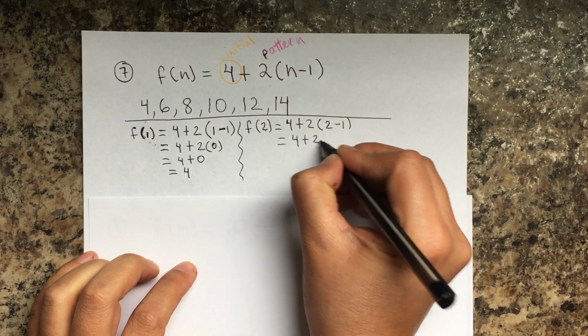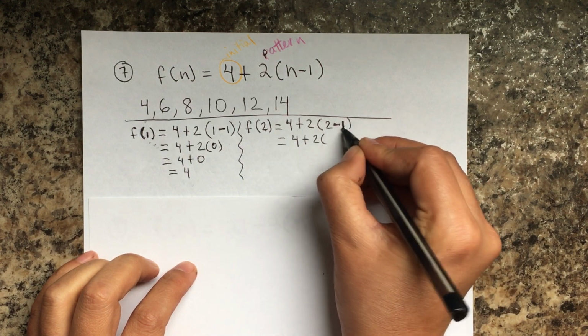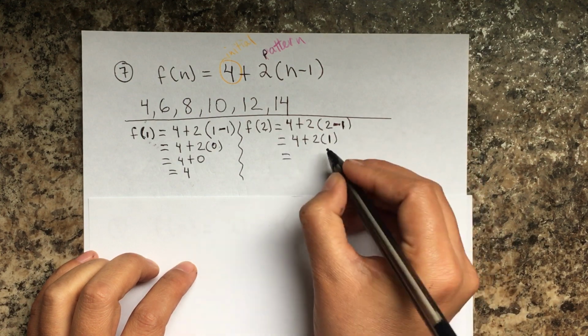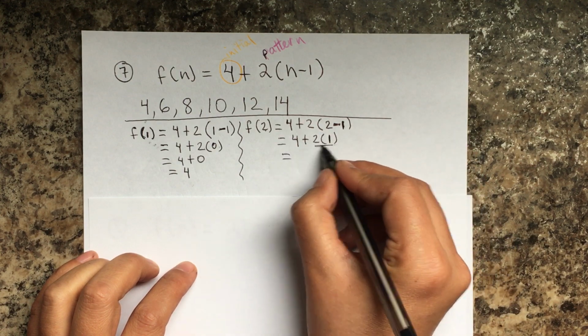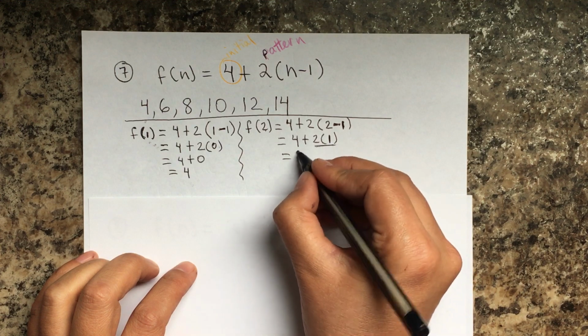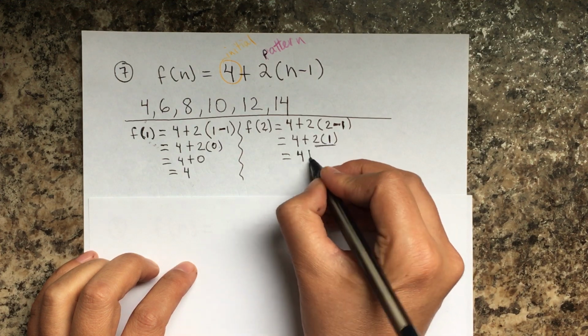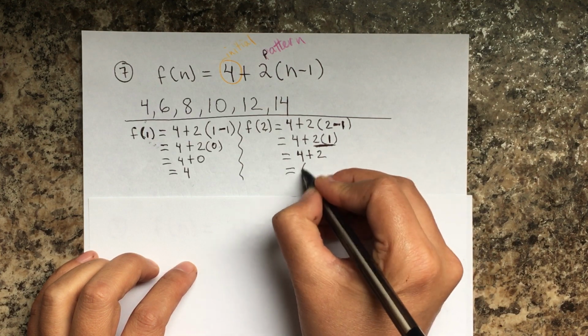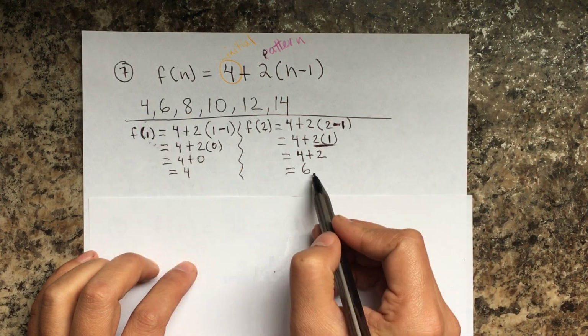4 plus 2. We simplify inside of the parentheses, and 2 minus 1 is 1. Then according to PEMDAS, I have to multiply first and then add. So keep the 4 plus the multiplication of 2 times 1, which is 2, and the answer is 6. See, that's for the second one.